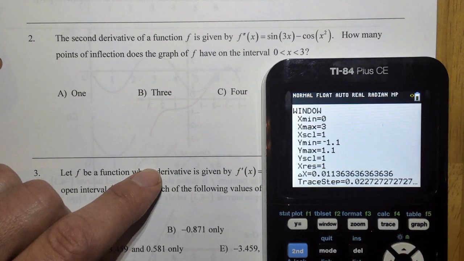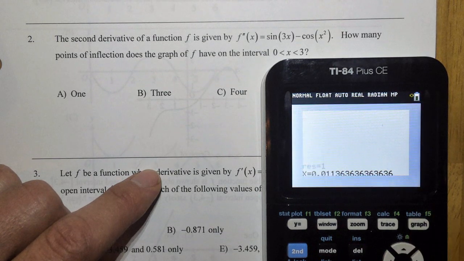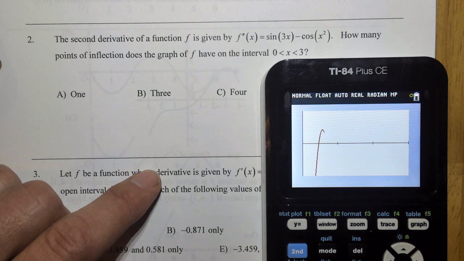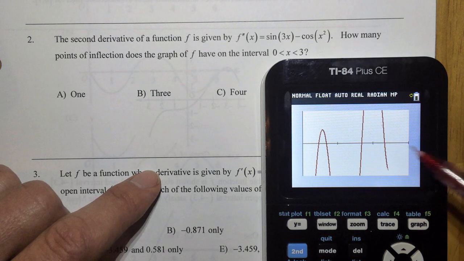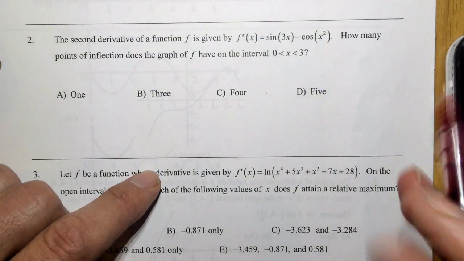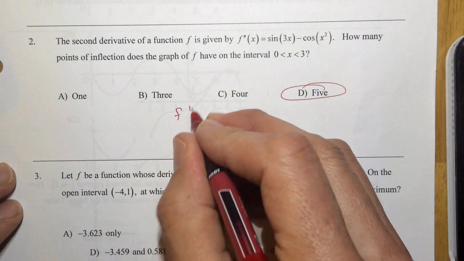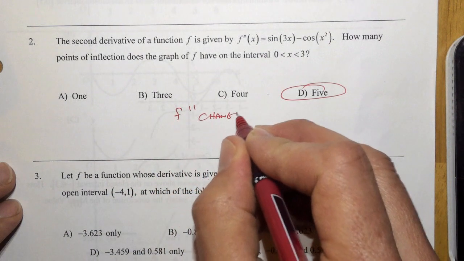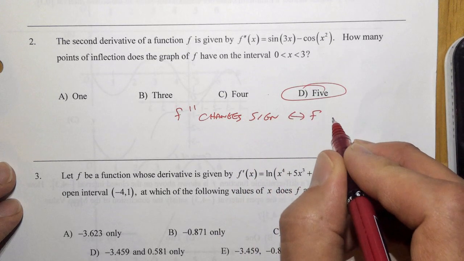Let me go to the window again, and let's make this 0.1 and negative 0.1. Now, as we graph this, we can clearly see 1, 2, 3, 4, and 5. So there are definitely 5 instances where the second derivative changes sign. f double prime changes sign, and that means that f has a point of inflection.